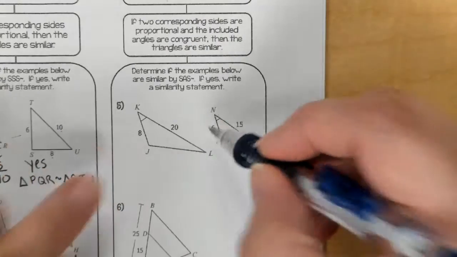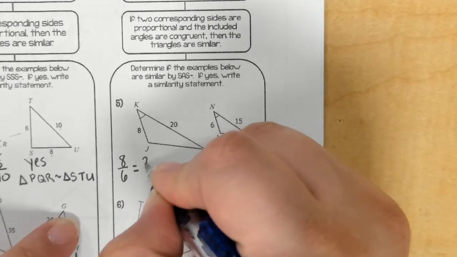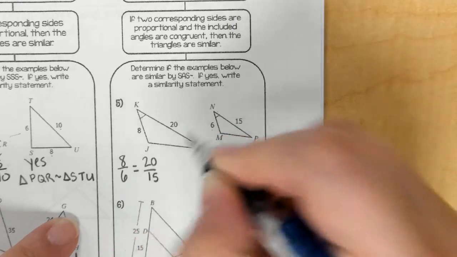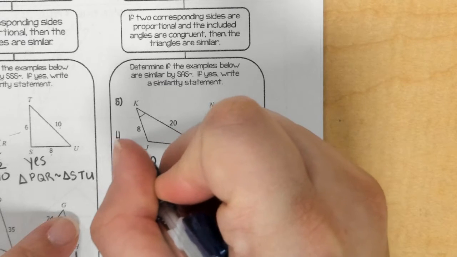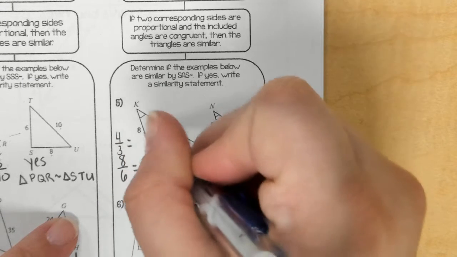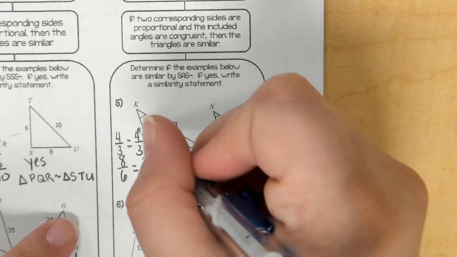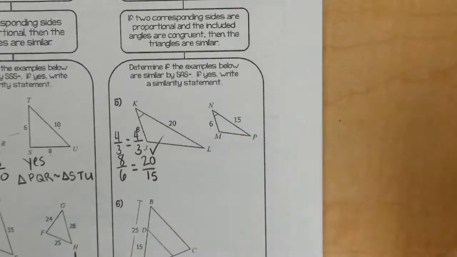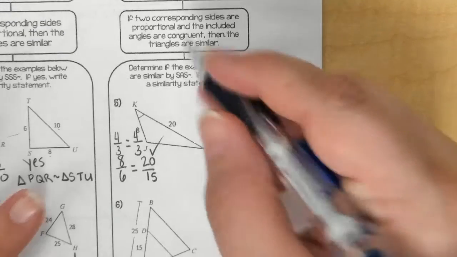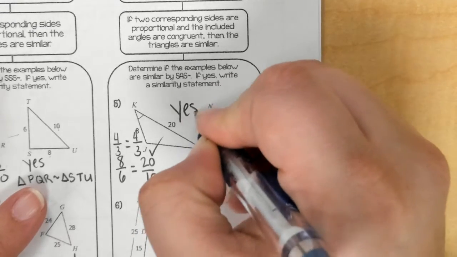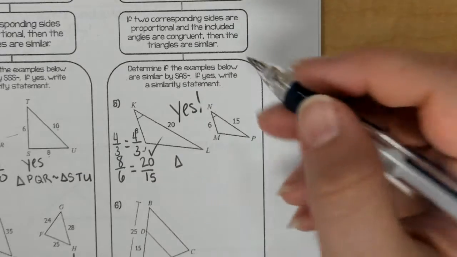We say, okay, 8 over 6, 20 over 15. And we reduce them. So 8/6 would be 4/3. And if I divide 5 into 20/15, we would get 4/3 as well. So, yes, proportional. Definitely. Angles matched up. So this can be proven by side-angle-side. And then let's go ahead and write the similarity statement.